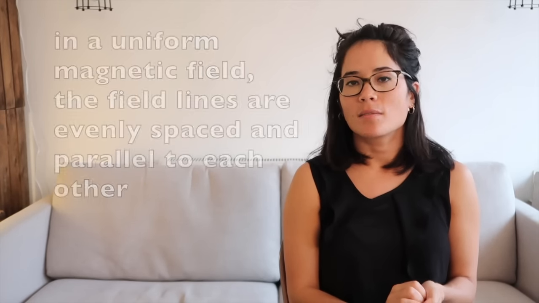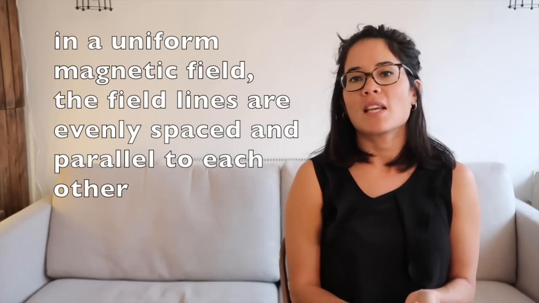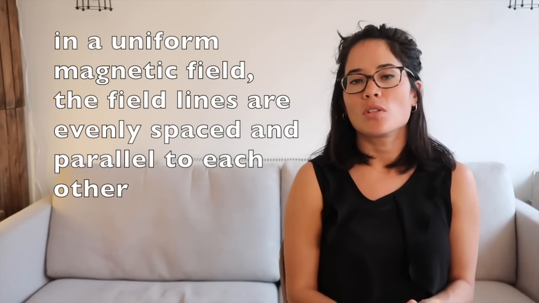Be aware of a uniform magnetic field. All you'll see here is that the magnetic field lines are evenly spaced and that they're parallel, and those are the 2 points you need to point out with a uniform magnetic field. So how can an object's magnetism be induced? So how can it become magnetic?